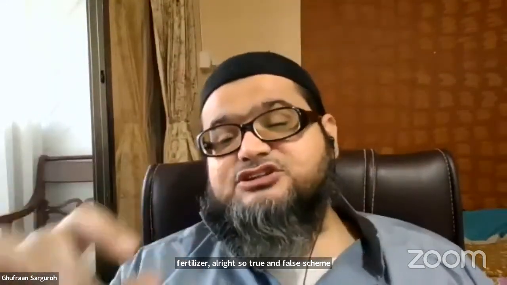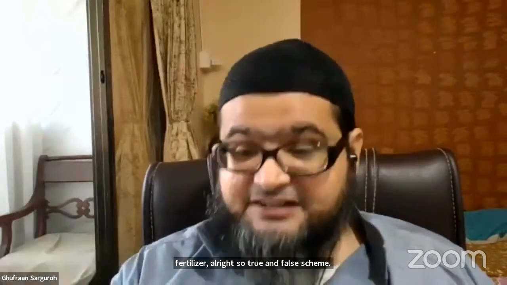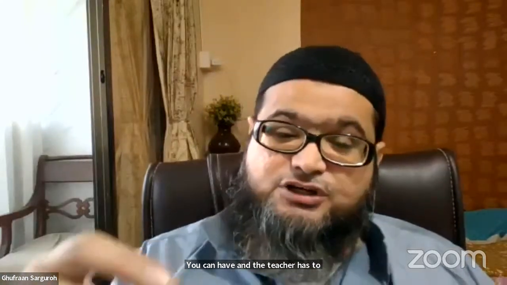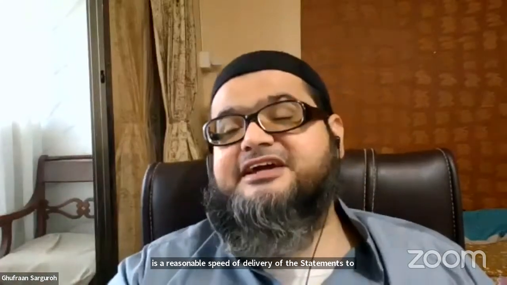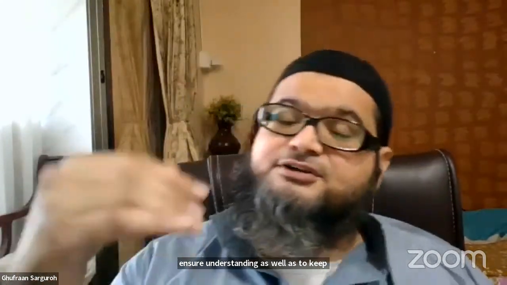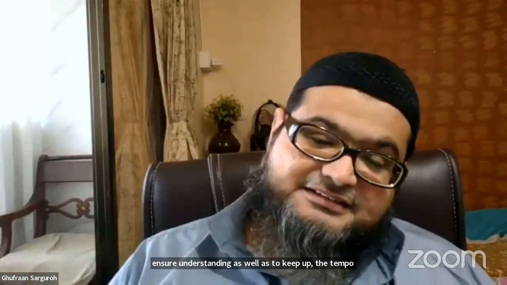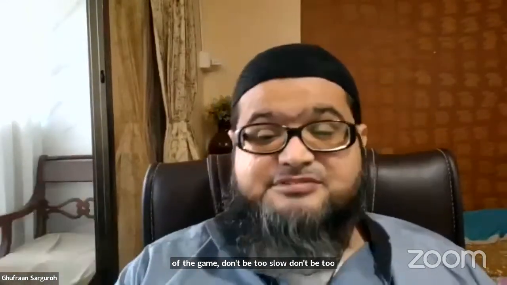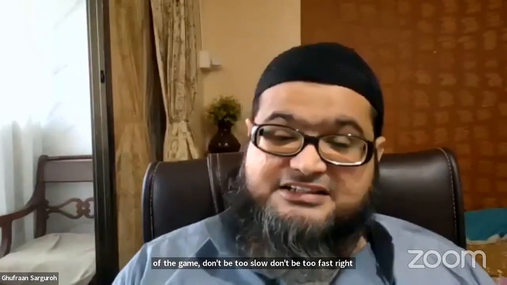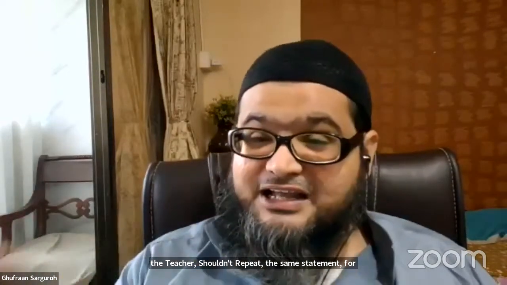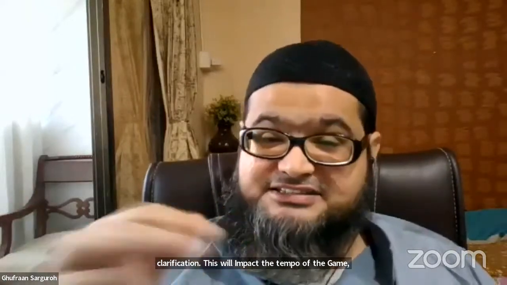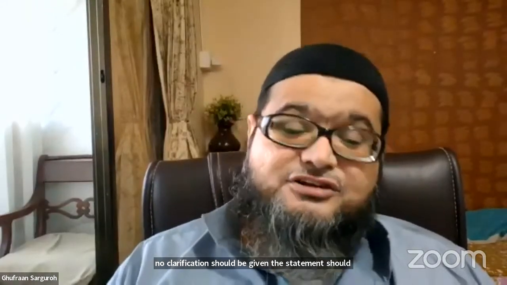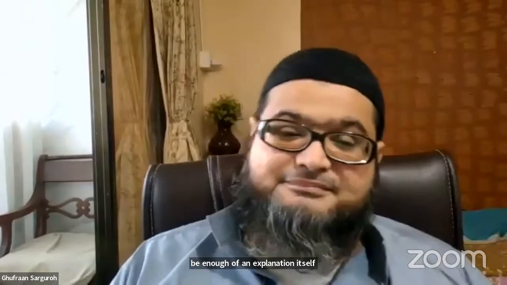And the teacher has to ensure that there is a reasonable speed of delivery of the statements to ensure understanding, as well as to keep up the tempo of the game. Don't be too slow, don't be too fast. The teacher shouldn't repeat the same statement for clarification. This will impact the tempo of the game. No clarification should be given. The statement should be enough of an explanation itself. So now this is another kind of game.